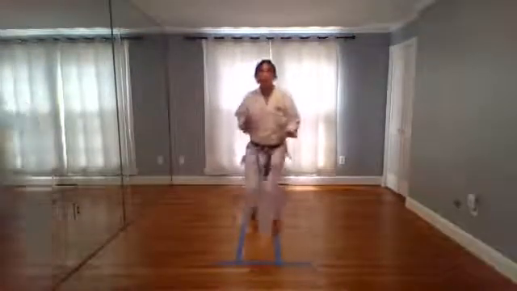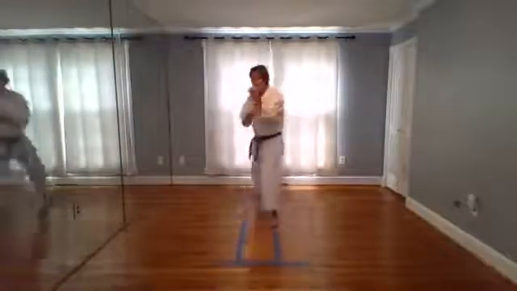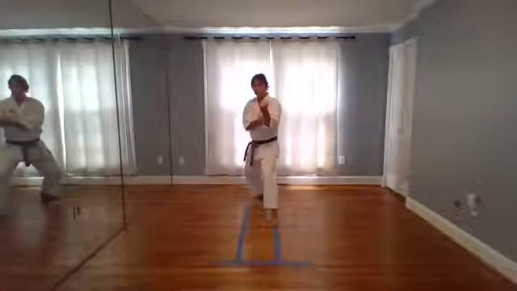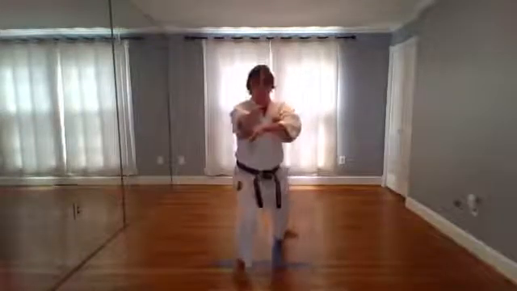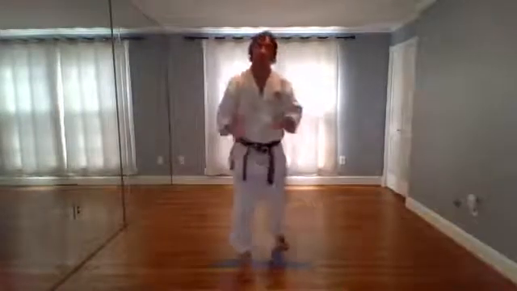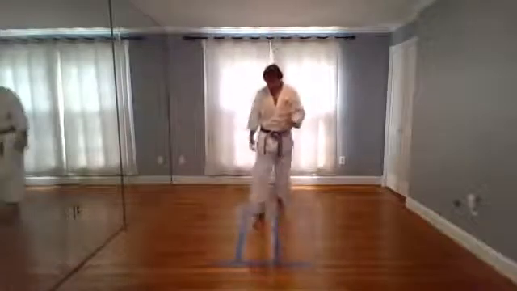Now remember we had oizuki boom, and it was to the end of the technique. So allow as you step straight in. Boom, not float, boom, stick. Allow that to happen as you make that step.